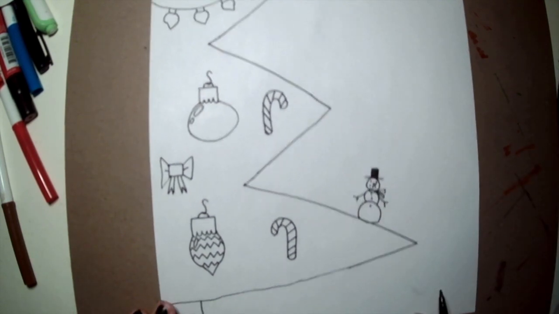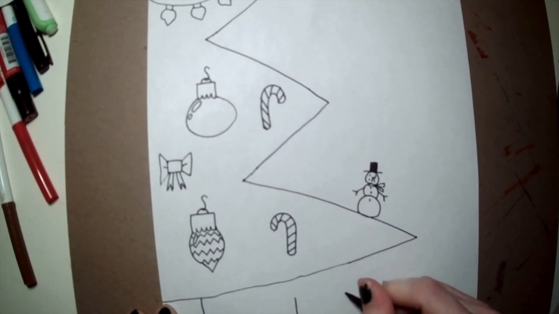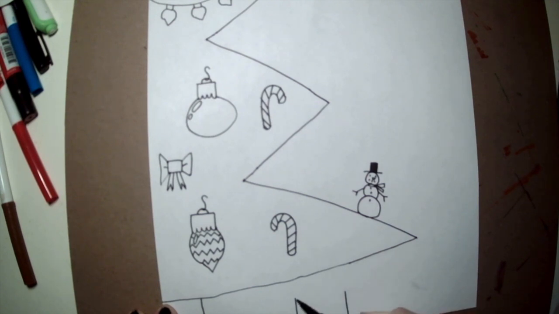You might also want to draw presents. Maybe you want to put presents under the tree. Here's how I like to draw a present. I like to start with a big letter H. But instead of drawing my letter H line in the middle, I'm going to draw my letter H line at the top. Then I'm going to draw a copycat line right underneath it. This is going to be the top of my present.